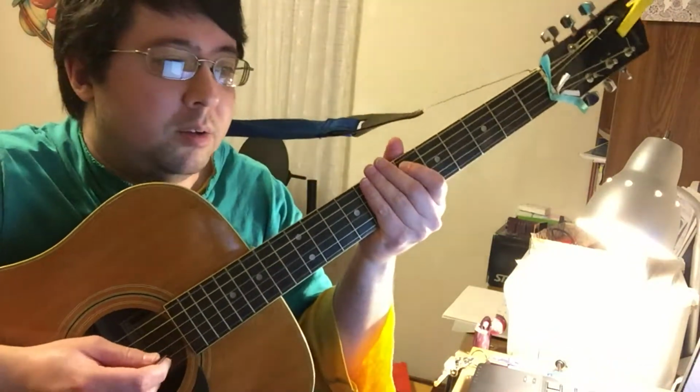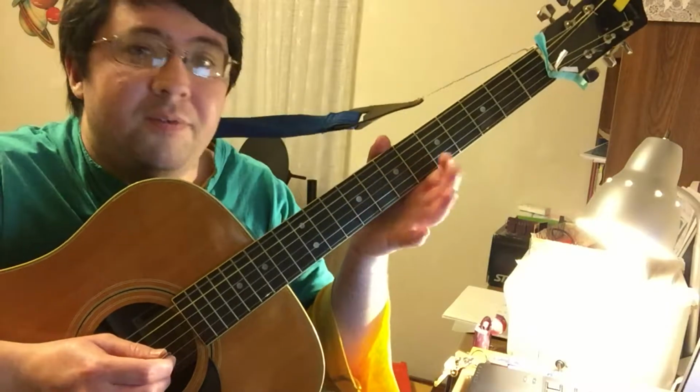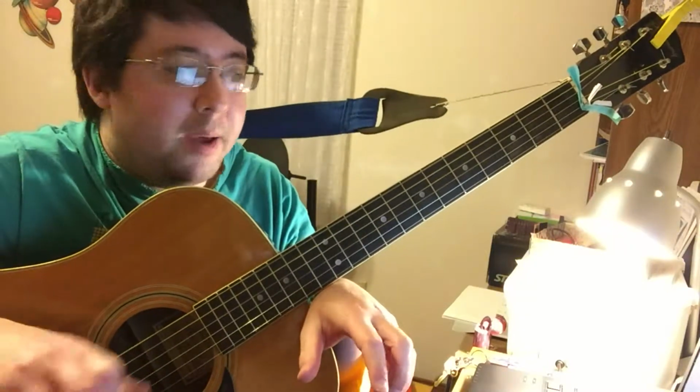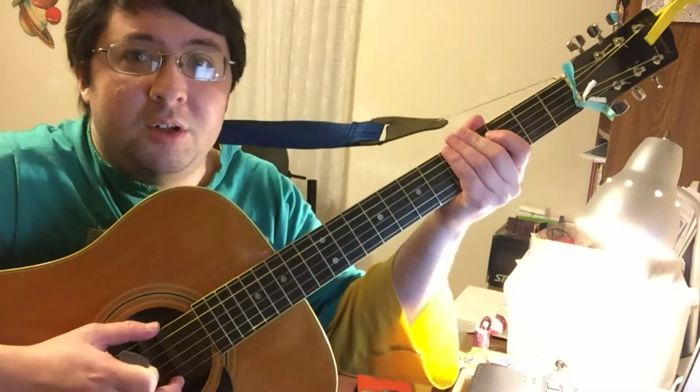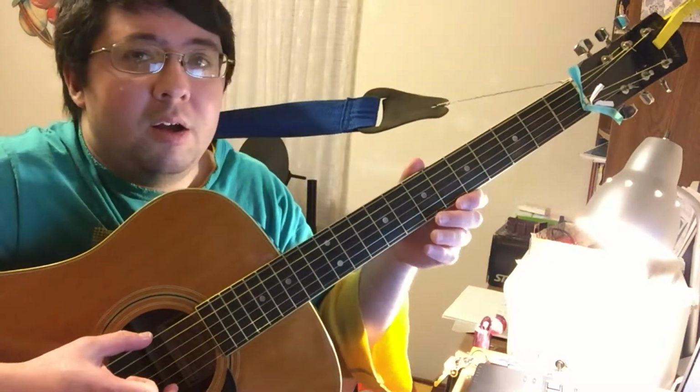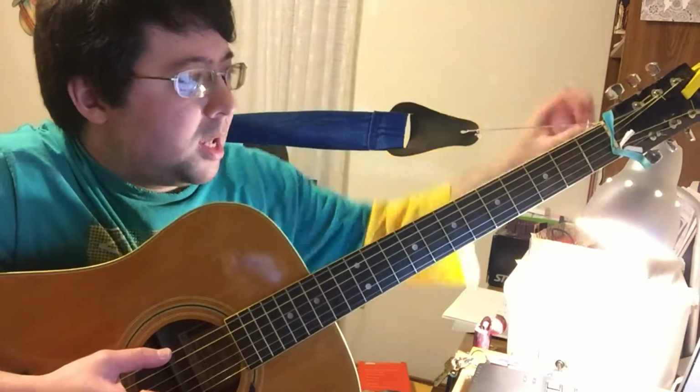First off, I do want to talk about the difference between a guitar and a piano. On a piano, you have keys that you play. But on a guitar, there are only 6 strings. In order, they go from the 6th string here, and then all the way down to the 1st string.